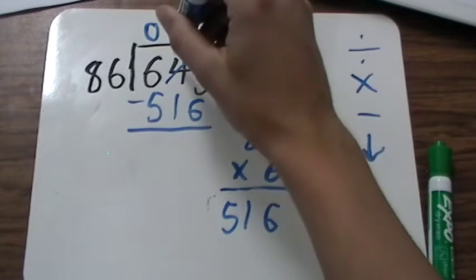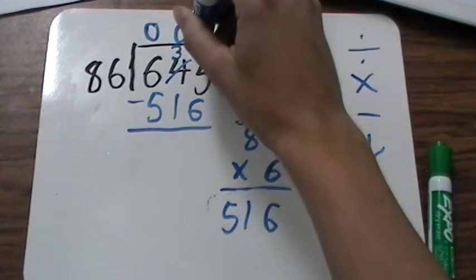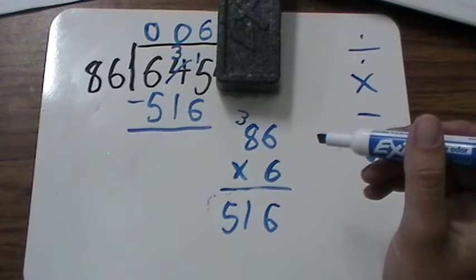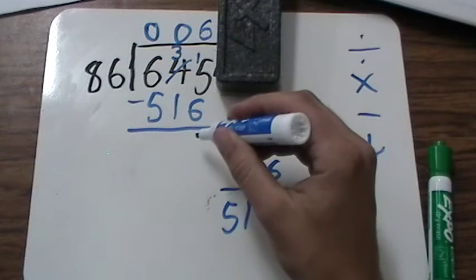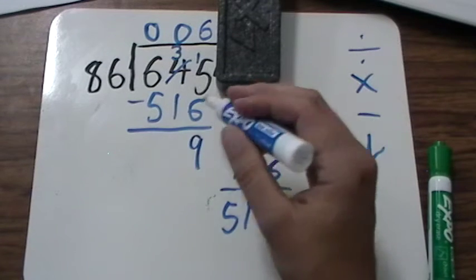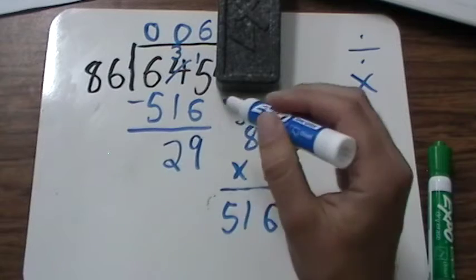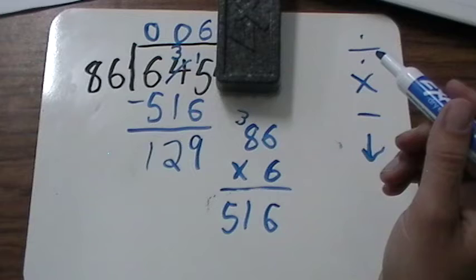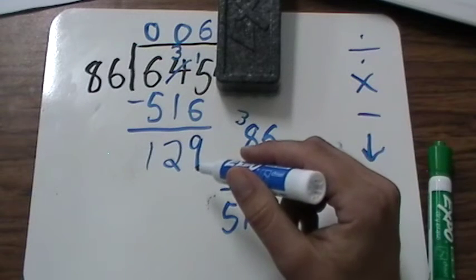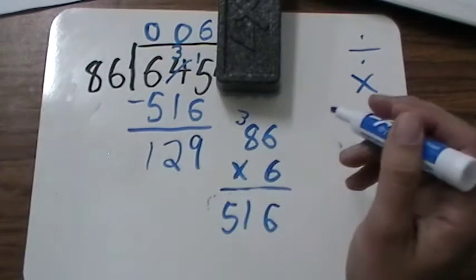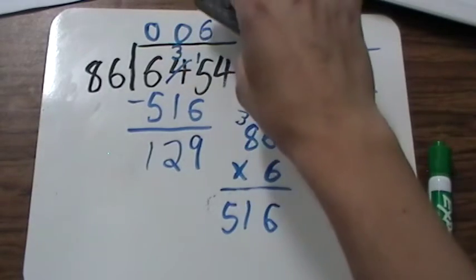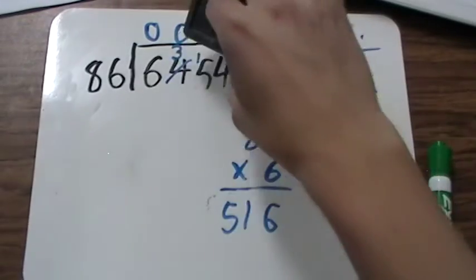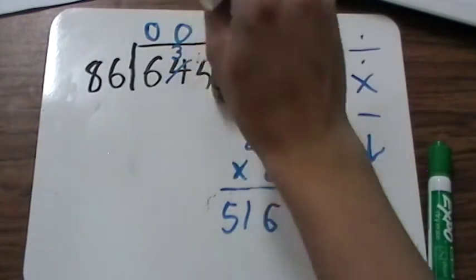Borrow. 4 becomes a 3. 5 becomes a 15. 15 subtract 6, 9. 3 subtract 1, 2. 5 subtract 6, 1. Ooh. 129. Uh-oh. That's bigger than 86. That tells me maybe I can actually fit it in there 7 times. So let's back it up, and let's try it 7 times.